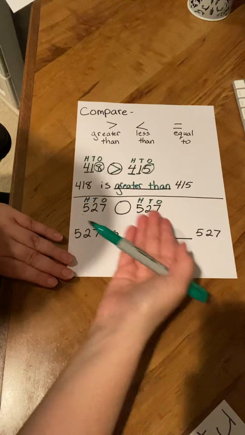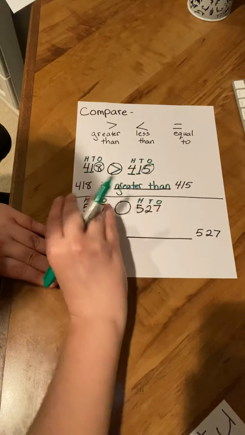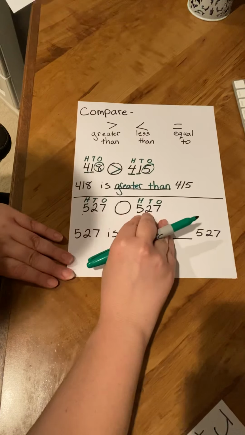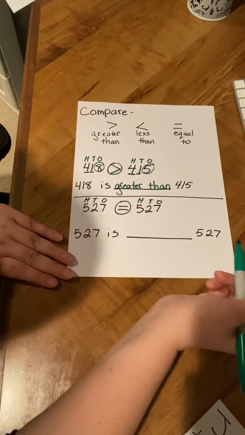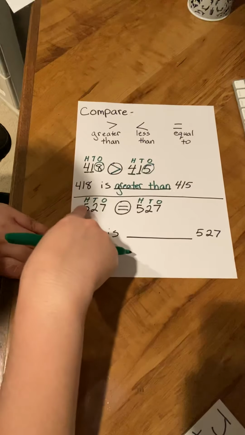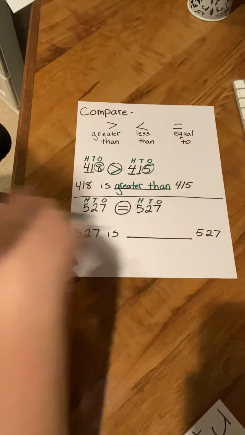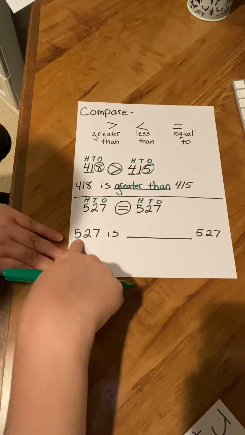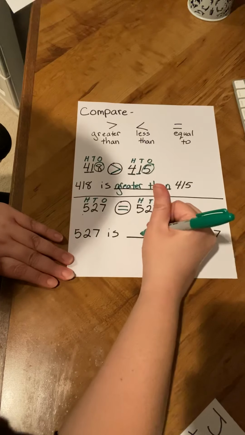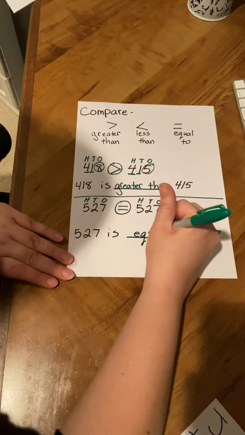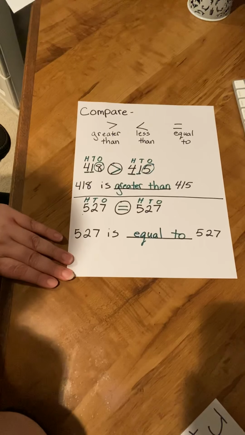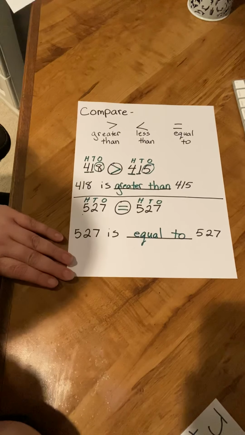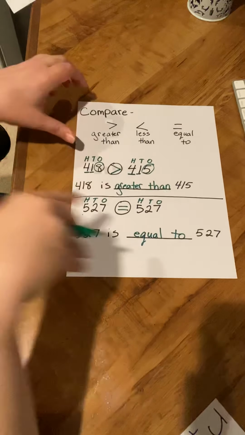These are the exact same numbers. If they are the exact same numbers, then I'm going to use this equal to sign because they are equal. They are the same. There is not one that is bigger or smaller than the other one. So 527 is equal to 527. They're the same. Okay.